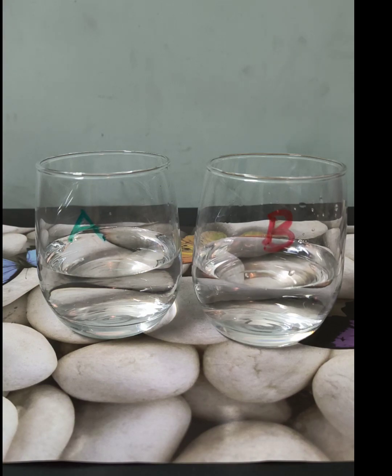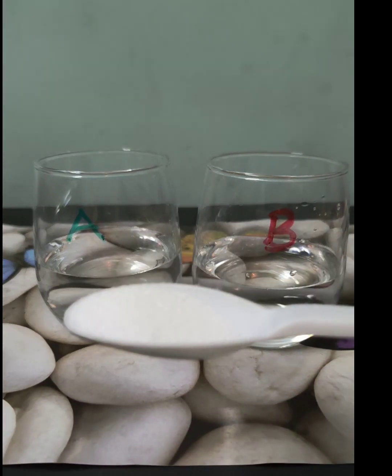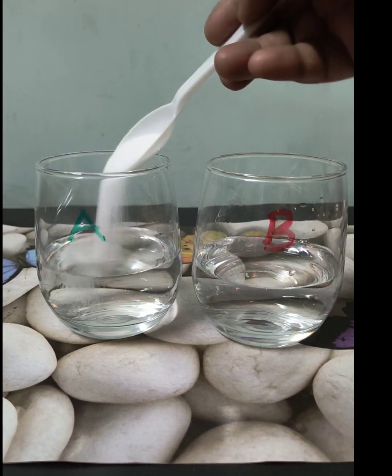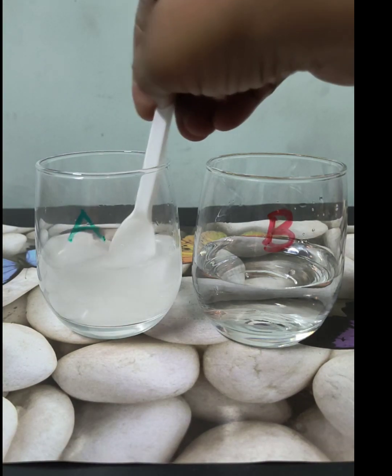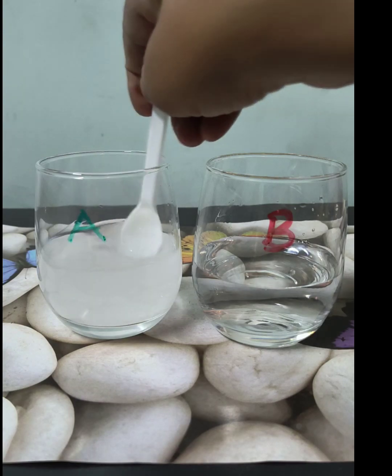Next, what am I going to do? I will add certain solute to both the glasses. Now let me add a single scoopful of sugar in glass A, and stir it well to make it a homogeneous solution.